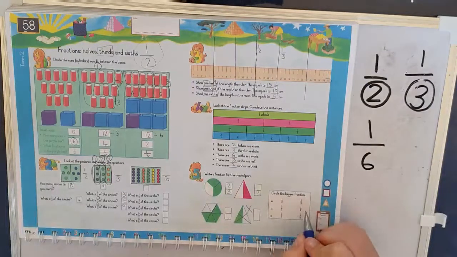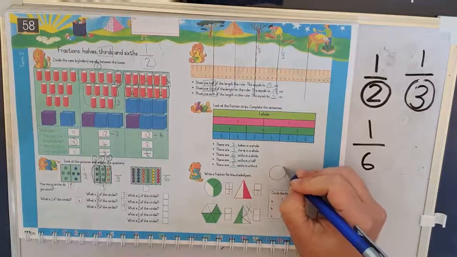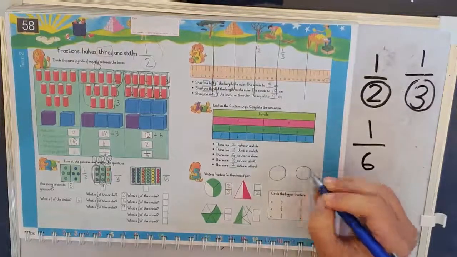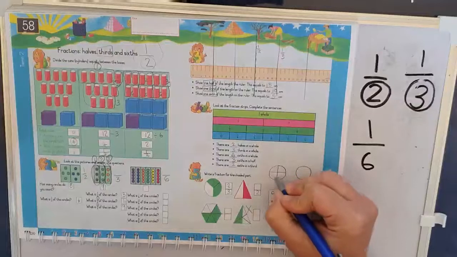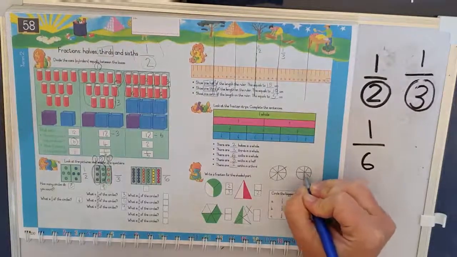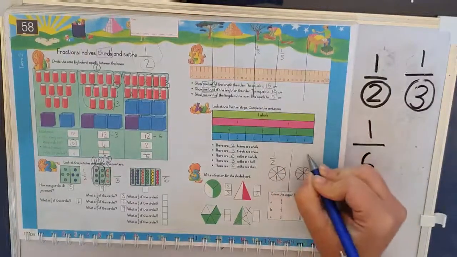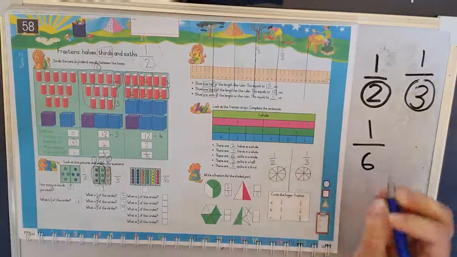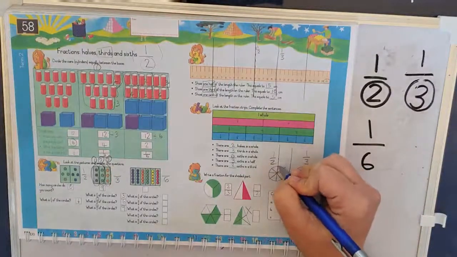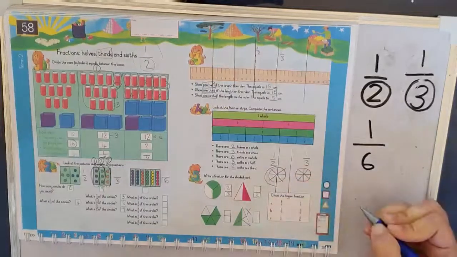Is a half bigger than a third? Remember what we did yesterday. If you have a pizza that has 8 slices, this pizza is half. This pizza we're going to divide into 3 pieces. So it means this pizza, you will get all of these slices.